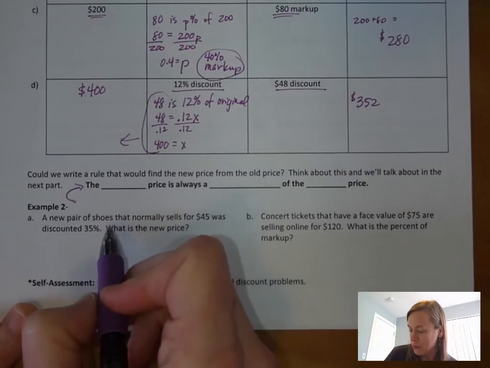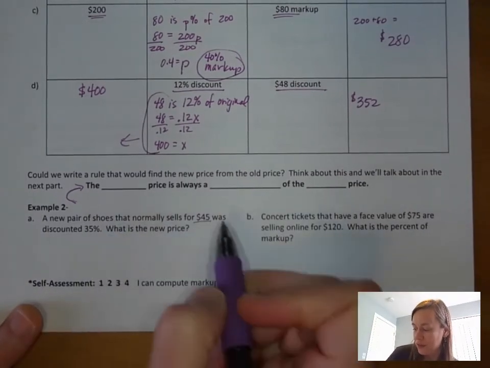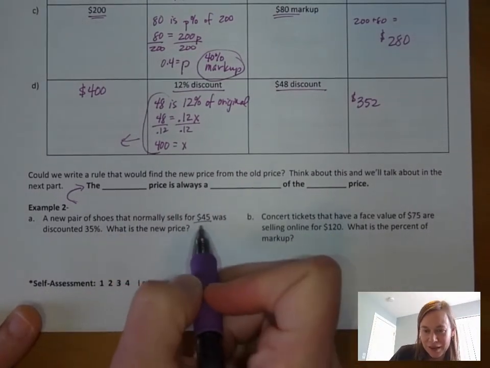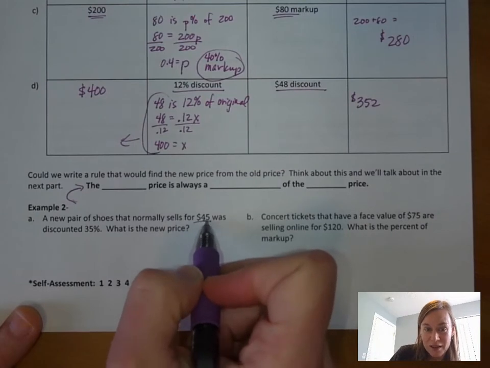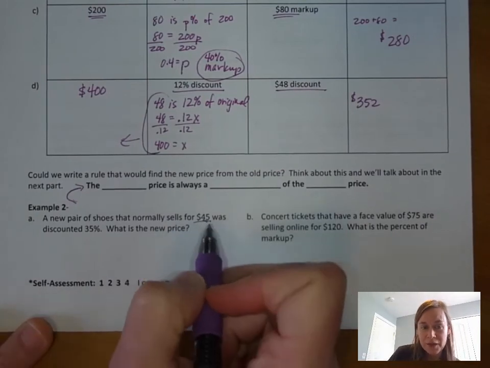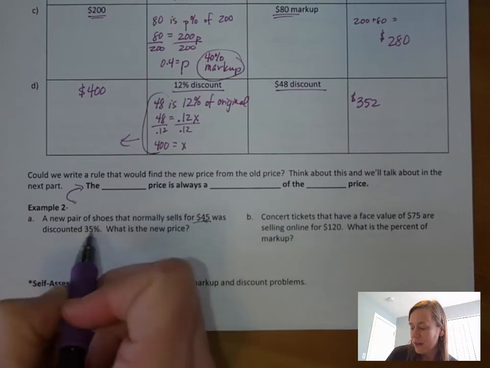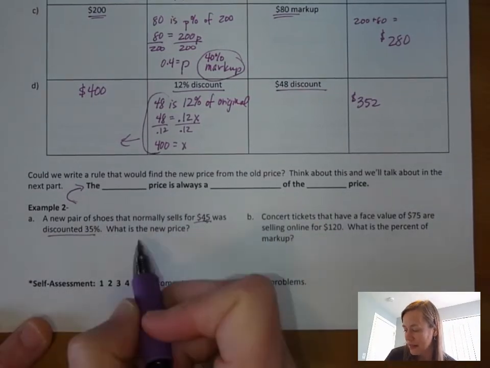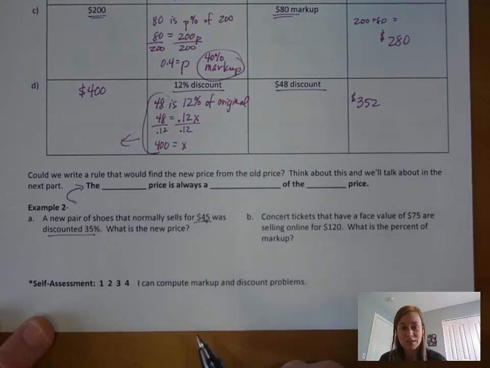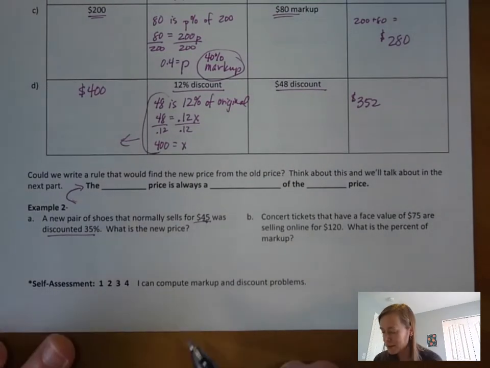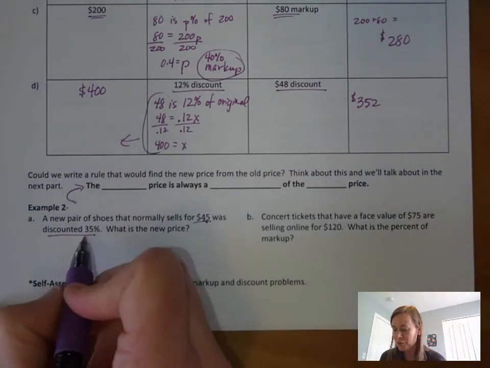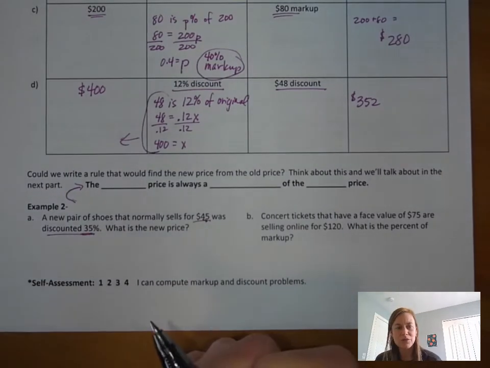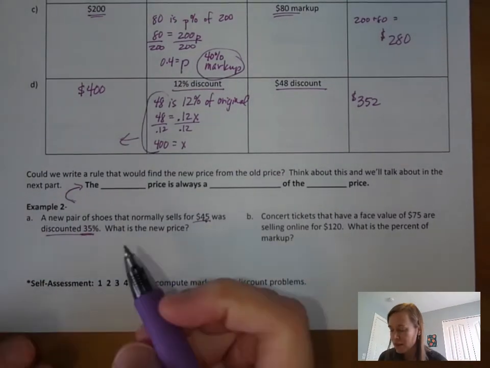A new pair of shoes that normally sells for $45. So if it normally sells for $45, that's your original price, okay? So original price is here. So it was discounted by 35%. And they want to know what is the new price. Okay, so let's see. We know the percentage of the discount, but we don't know how many dollars and cents that is. So let's do this.